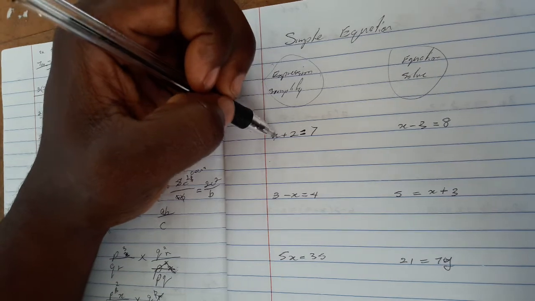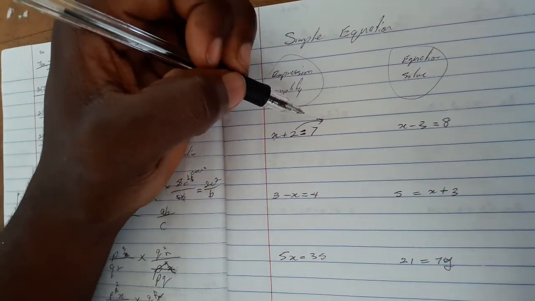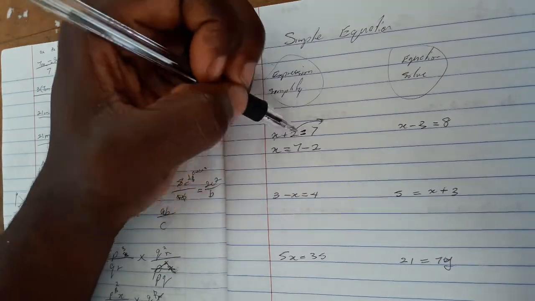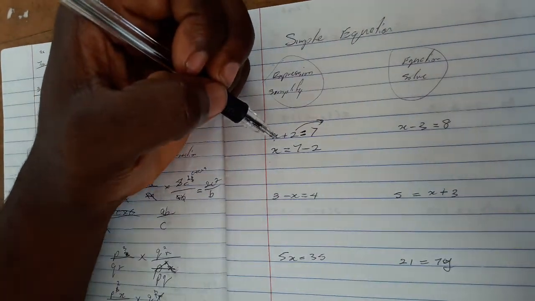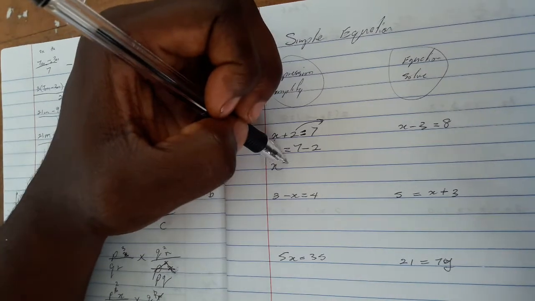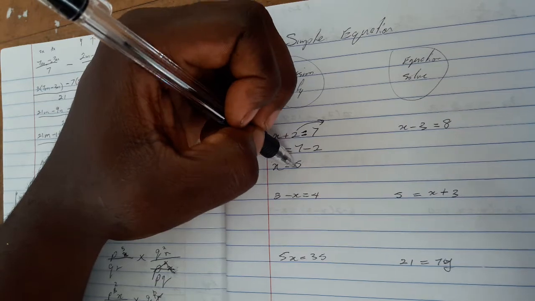So in this case, if we're going to find the value of x, we will have to take over that 2 too. And anything that goes over that equal sign will change its sign. If it's positive on this side, when it goes over, it becomes negative. So that will be a minus 2. And x equals 7 minus 2, 7 minus 2 is 5.